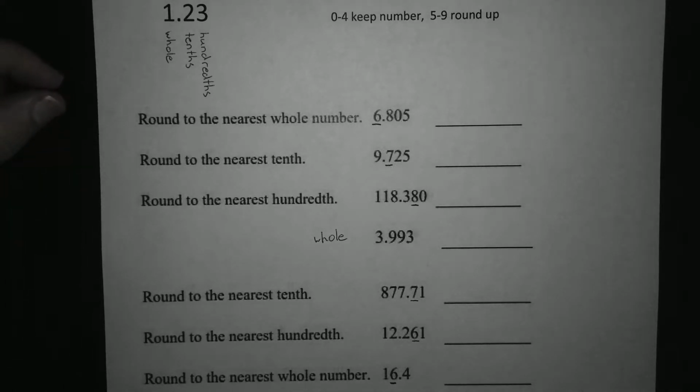So now, here's the rule on rounding. As you probably already remember, if the number that you are looking at is between 0 and 4, the number that you are rounding is going to stay the same. If that number that you are looking at is 5 through 9, it is going to round up. Okay, so let's put this into practice.